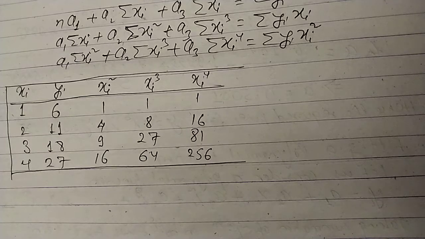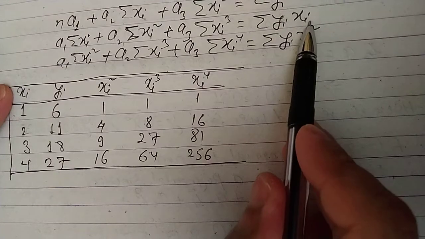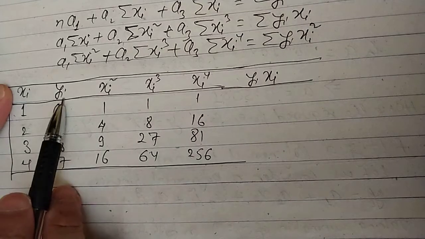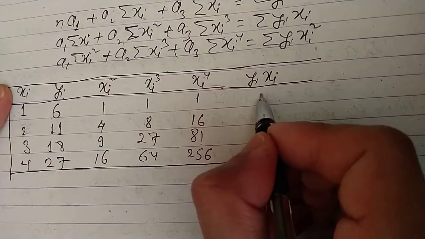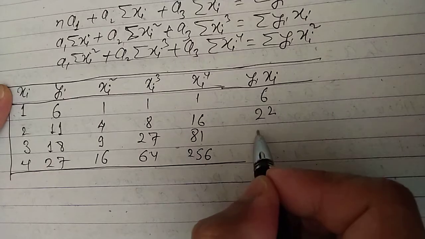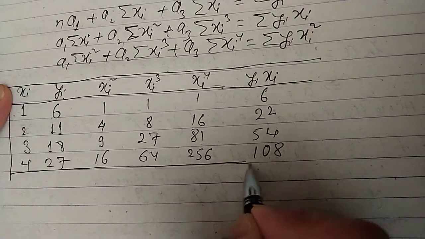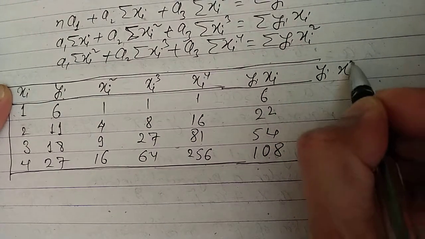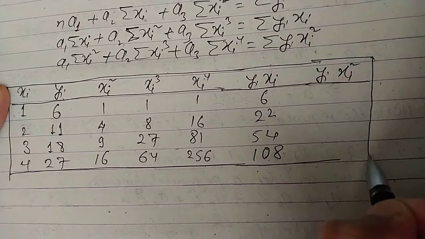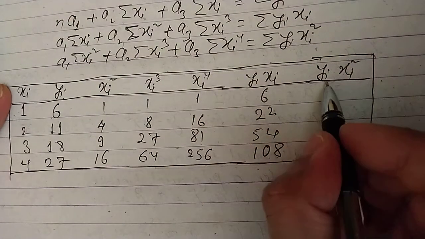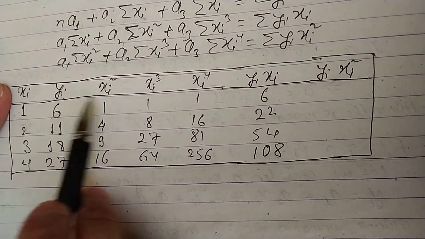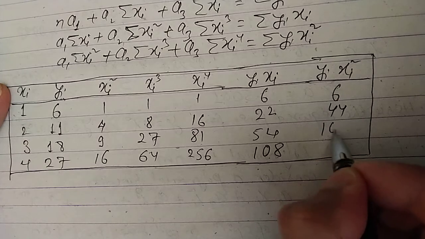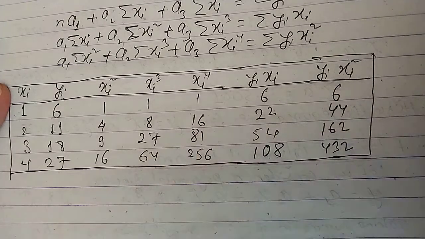Then we need the product yi into xi: 6, 22, 54, 108. We also need yi into xi square: 6, 44, 162, 432.